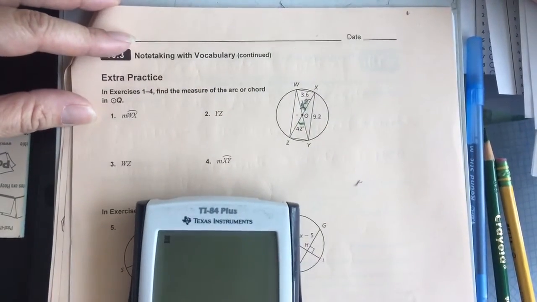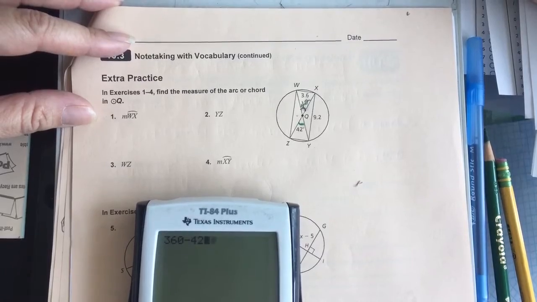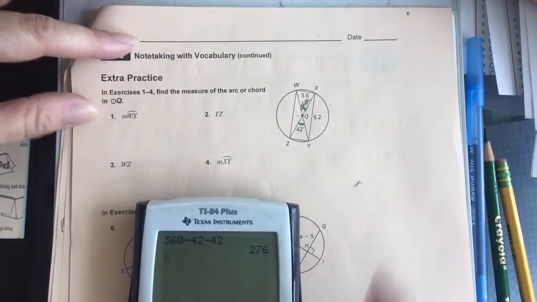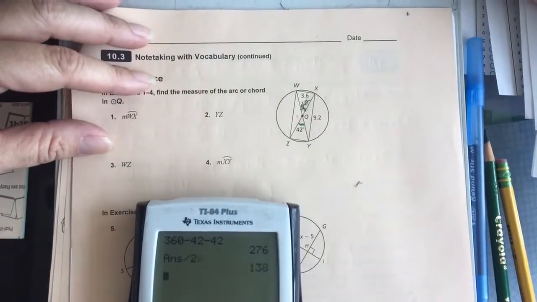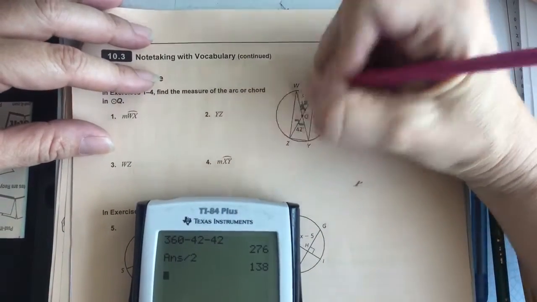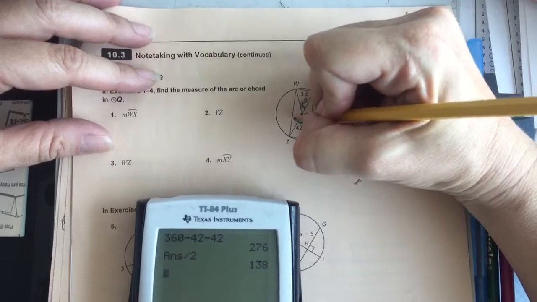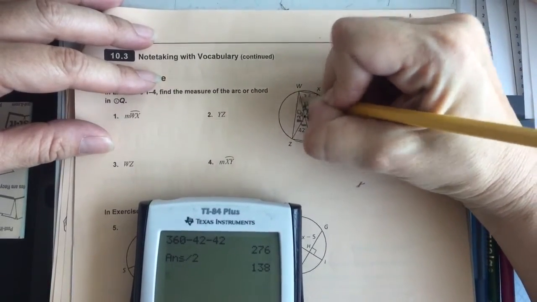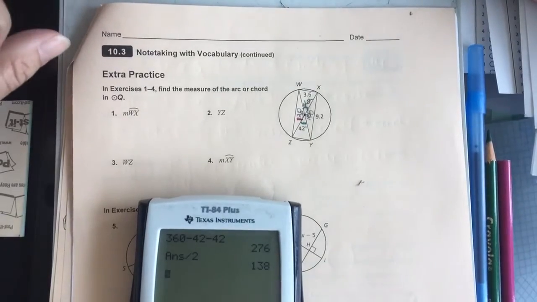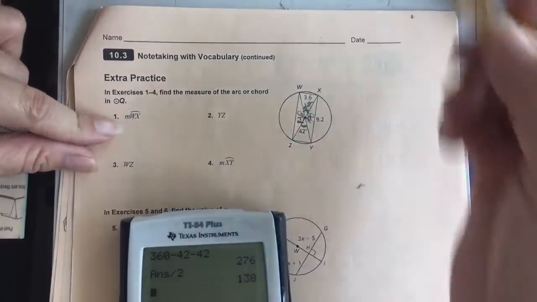If I take my 360 minus the 42 minus the 42, that leaves me with 276 degrees to split between these two. If I divide 276 by 2, I know that at Q I'm dealing with 138 and 138, because all the way around had to be 360. Let's see if that helps us find anything.